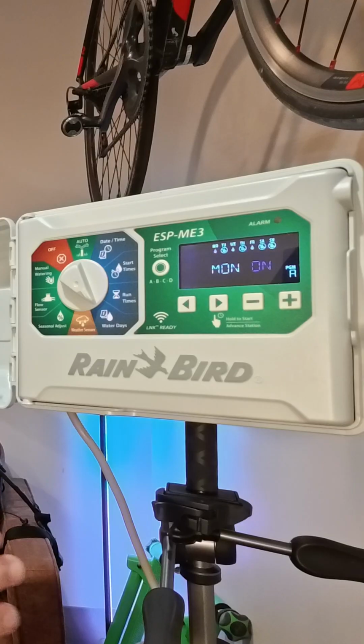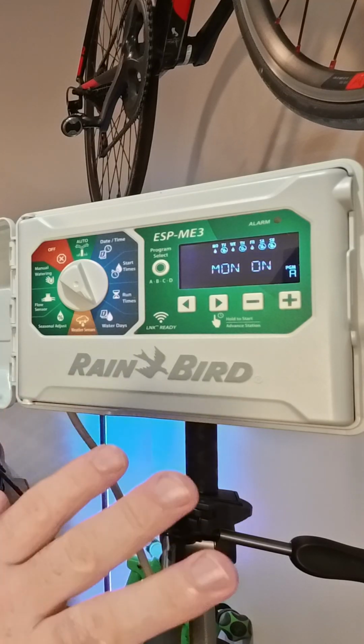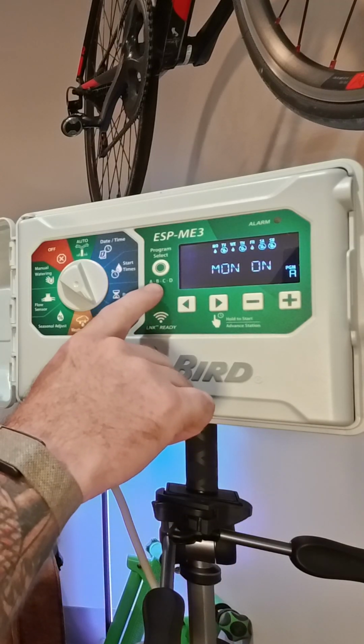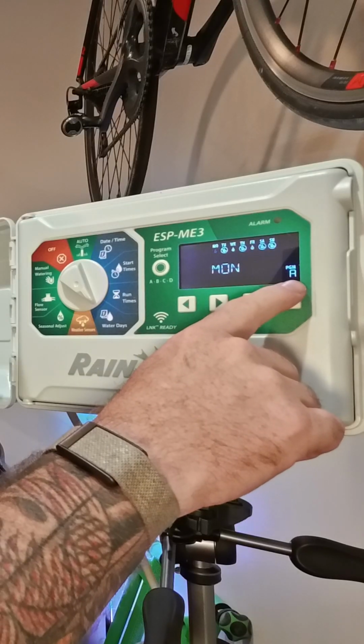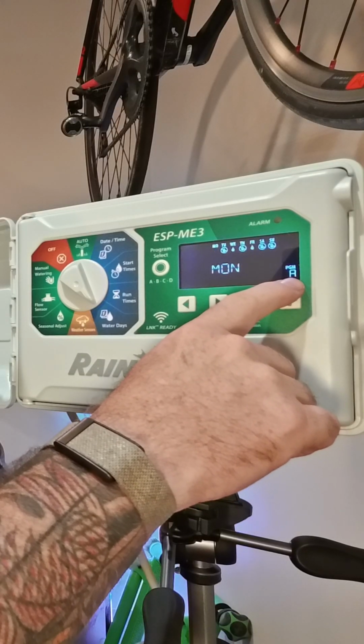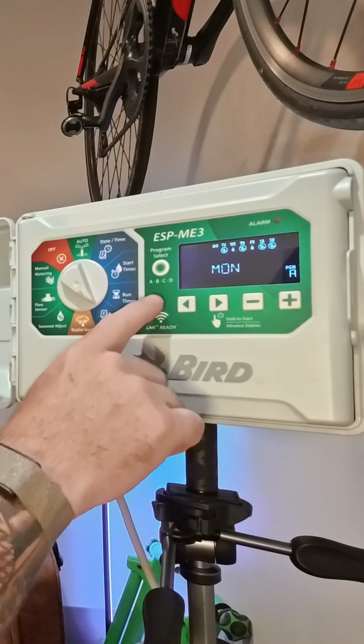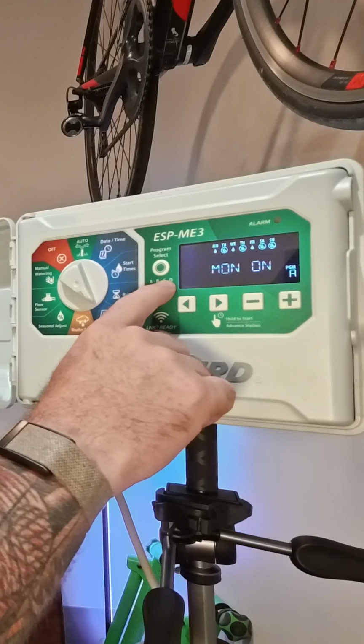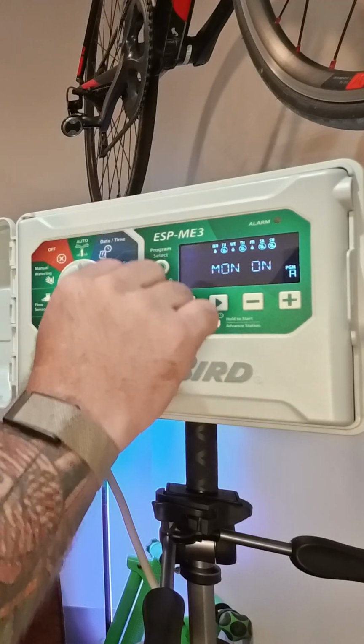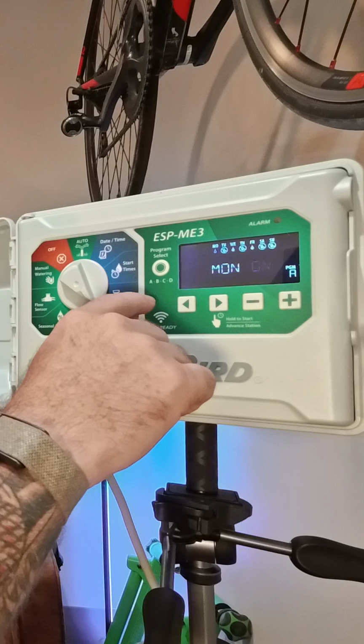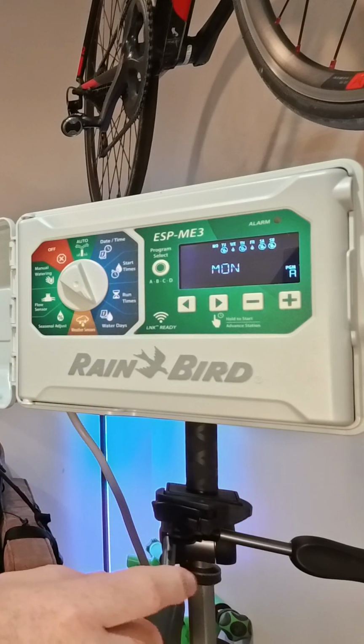So that brings up the programs, right? The only other thing we need to check is that we are in fact on program A, and it's going to indicate it here in your system. You can cycle that with, there's usually a button or a dial or a switch that indicates A, B, C, or D.